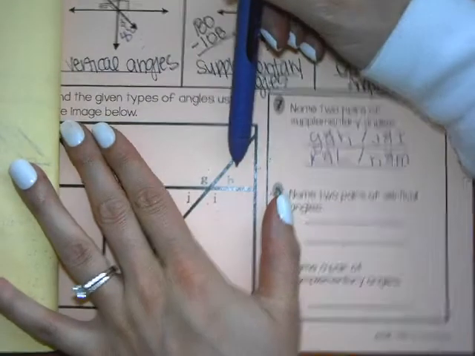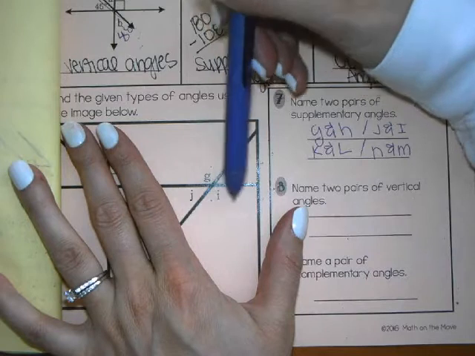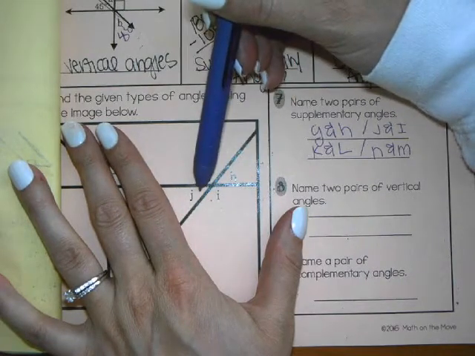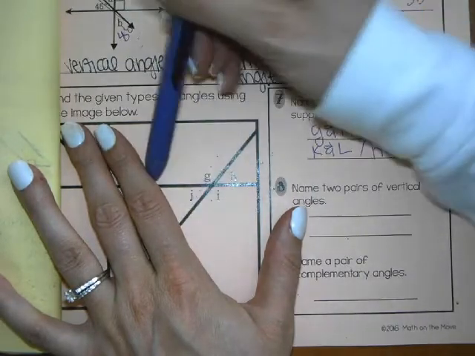G and H are supplementary. H and I are supplementary. I and J are supplementary. J and G are supplementary. Those all make straight lines.